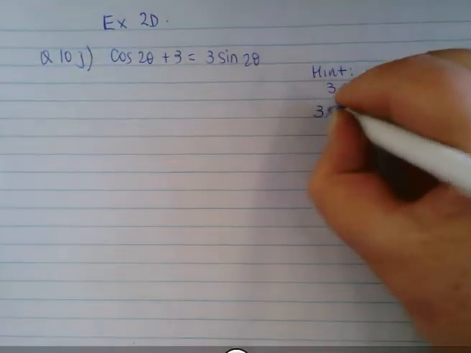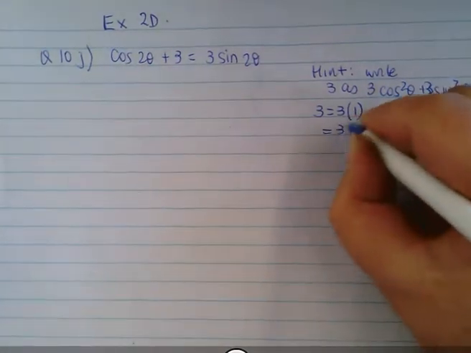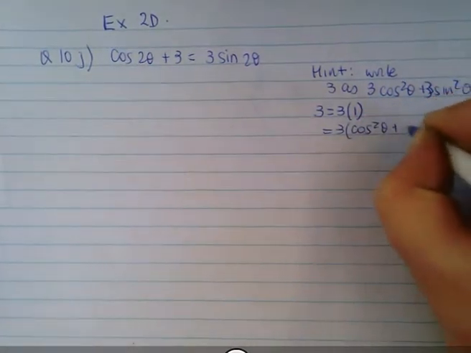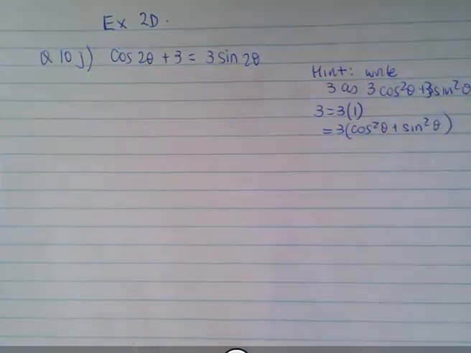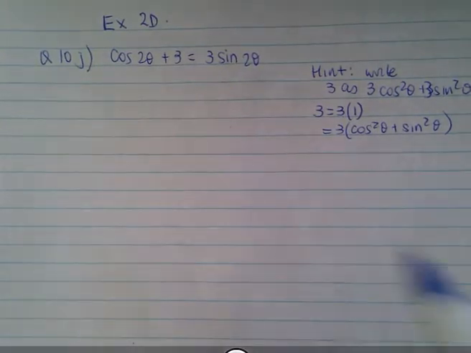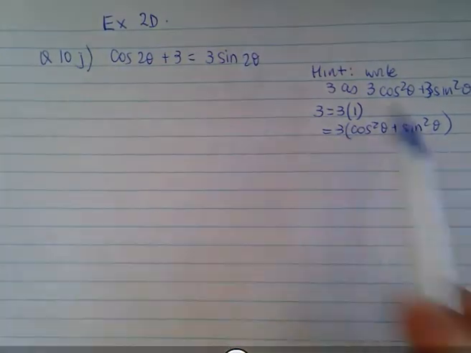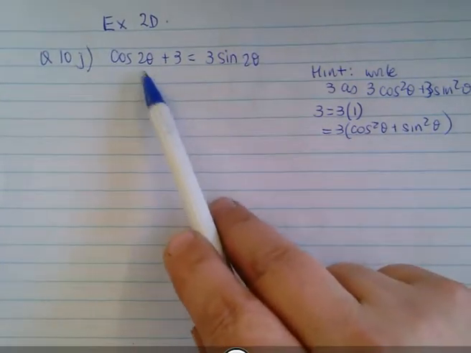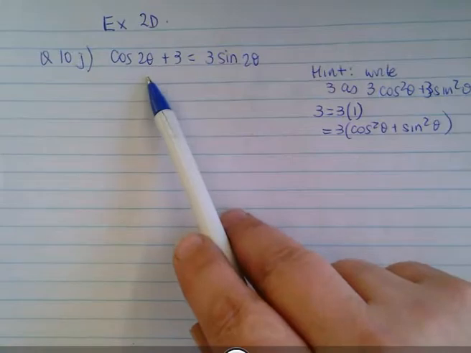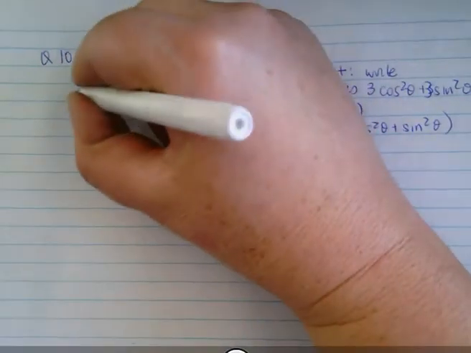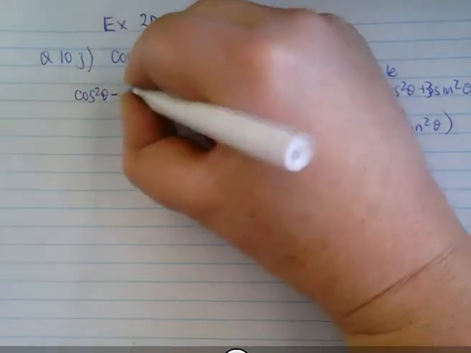Because isn't 3 equal to 3 times 1? And doesn't 1 equal cos squared theta plus sine squared theta? So if they're asking you to do that, we're probably going to be looking at grouping in pairs. So let's just have a look. If we're thinking of doing that, which way should we write cos 2 theta? I think we should do cos squared theta minus sine squared theta for cos 2 theta.